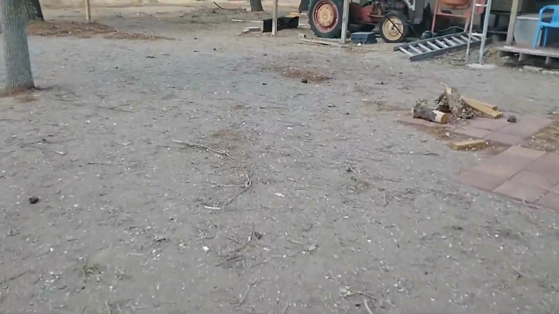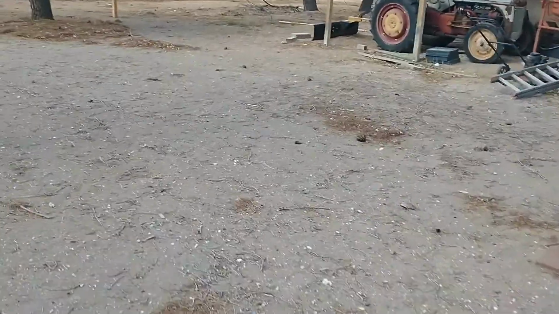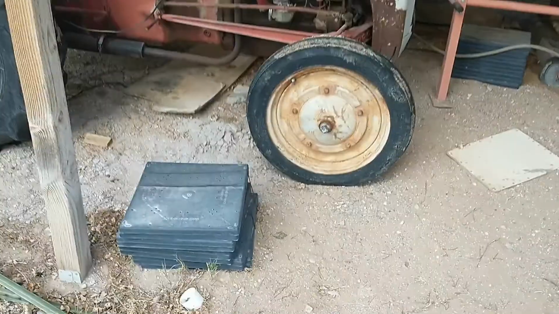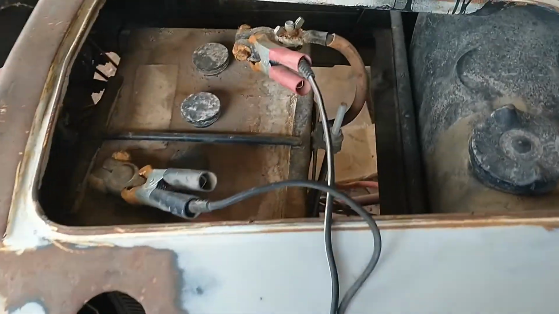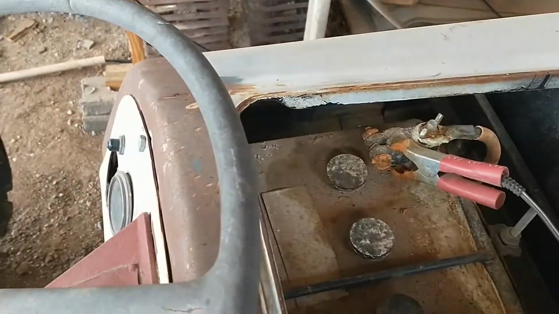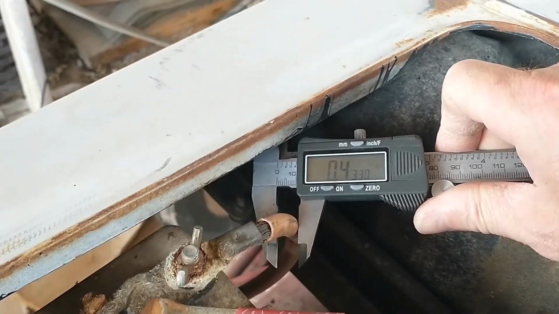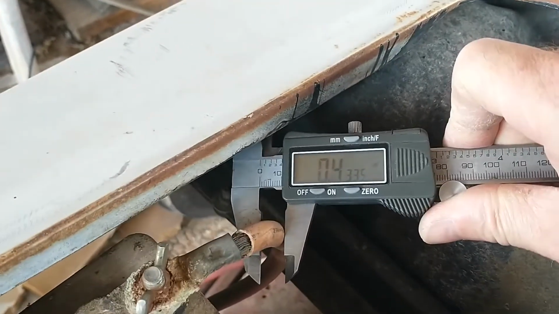And let's walk over here to my 1939 Ford 9N tractor, 6 volt system. We're going to measure the battery cables on this ancient beast and see what diameter they are. Alright, positive cable first. .433 inches.